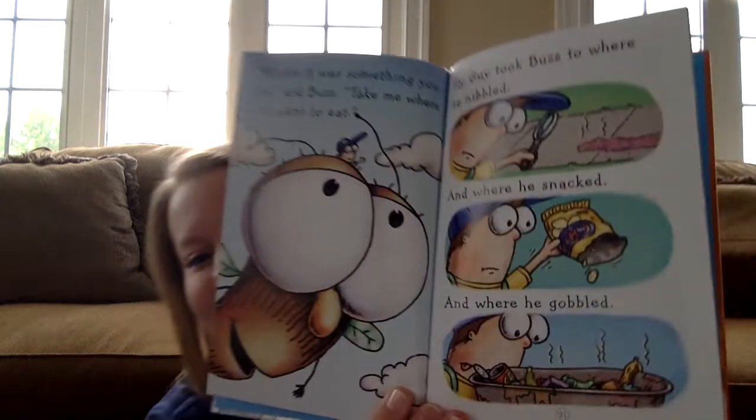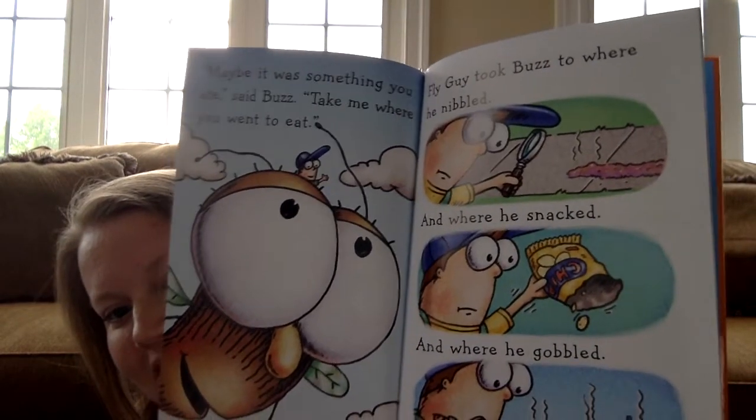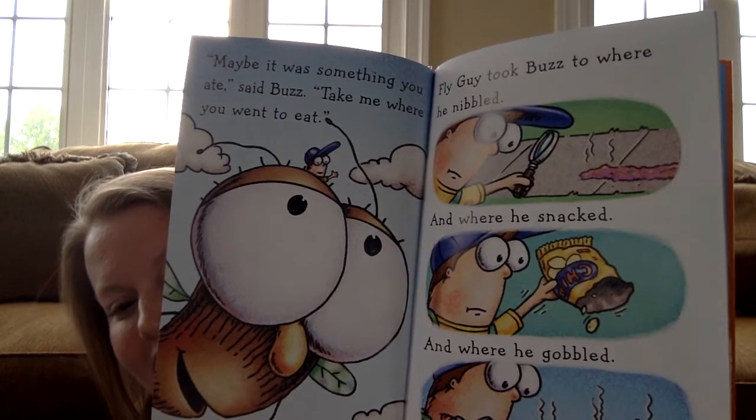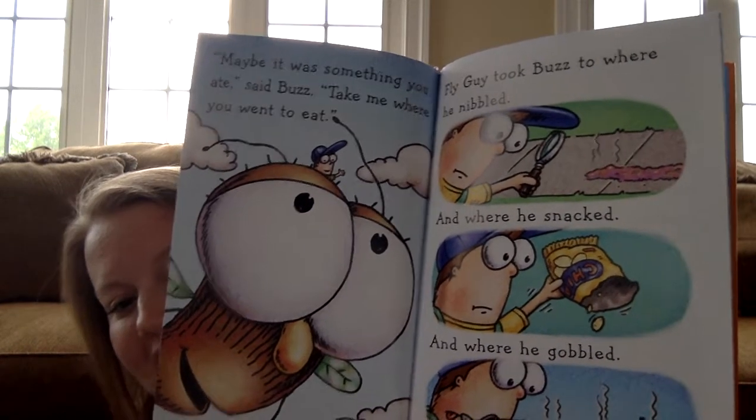Maybe it was something you ate, said Buzz. Take me where you went to eat. Fly Guy took Buzz to where he nibbled, and where he snacked, and where he gobbled. Again, check out the words nibbled and gobbled. You can see we talked about those words earlier. They dropped the E and added an ED.